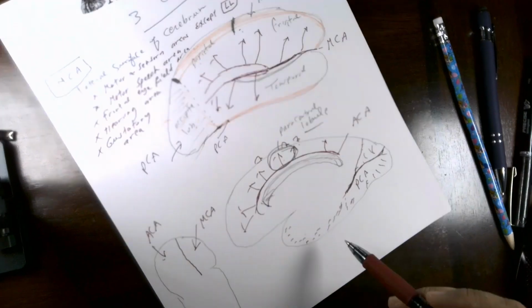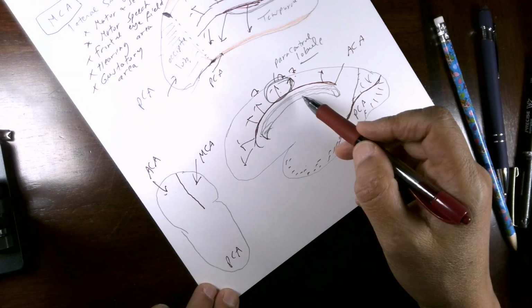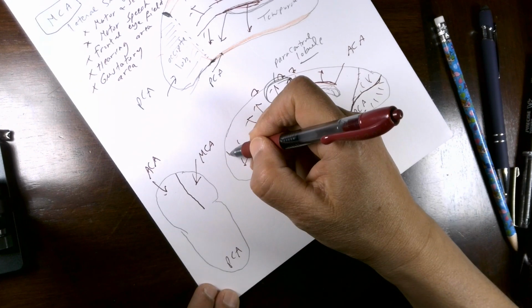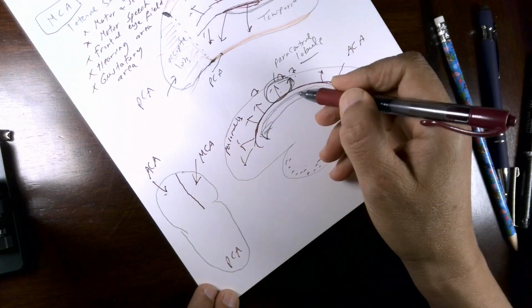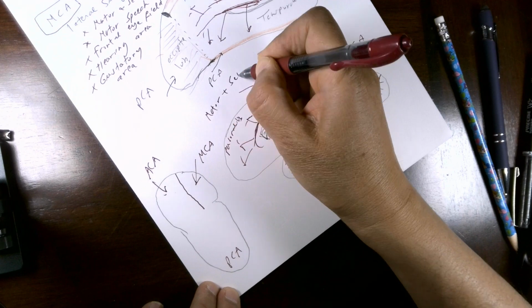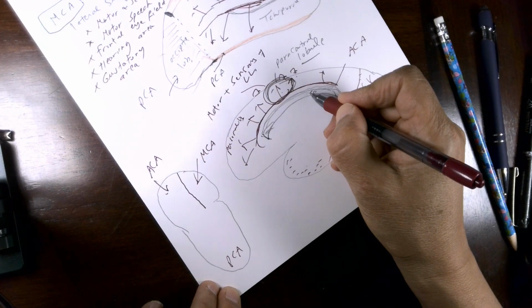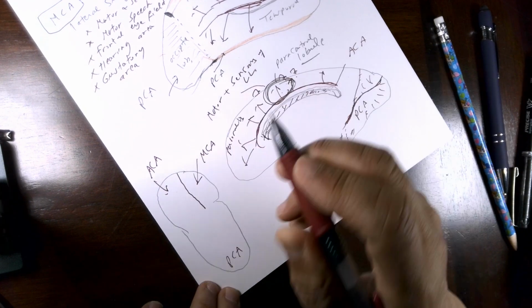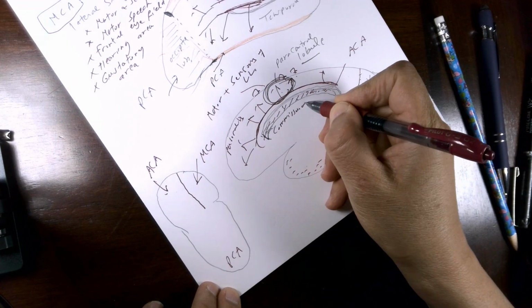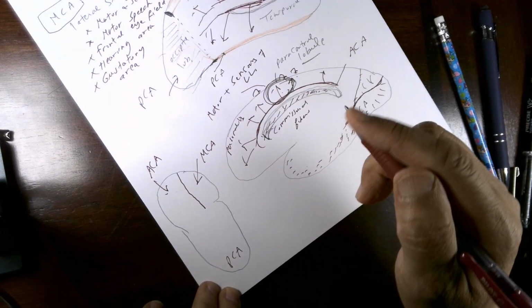Then the anterior cerebral artery is going to supply the medial surface. What is in the medial surface? Here is the medial frontal gyrus, personality, and also the paracentral lobule, motor and sensory of the lower extremity, and most of the corpus callosum. These are commissural fibers, important to connect areas of the right side with areas of the left side.